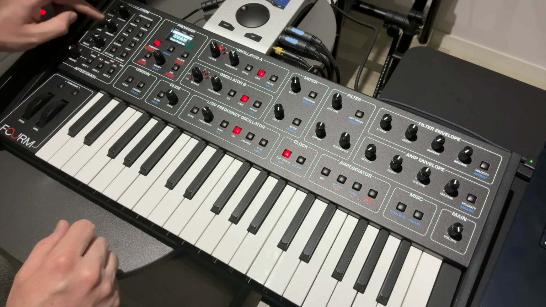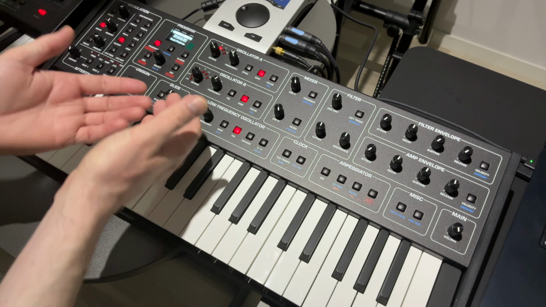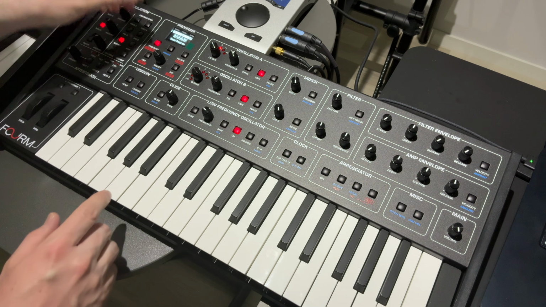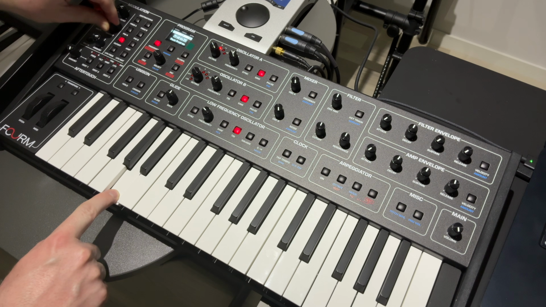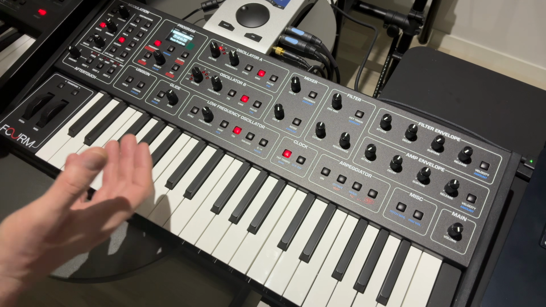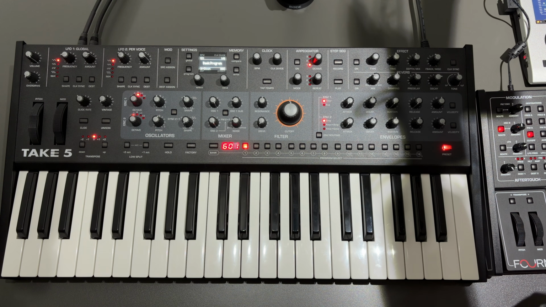Now we're going to add a modulation here. So oscillator B will modulate the filter cutoff. So that's our target to do on the Take 5. Don't worry, I will set this up and we will listen again on these two examples.